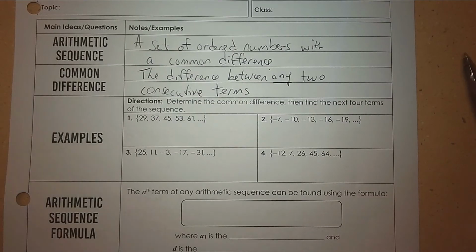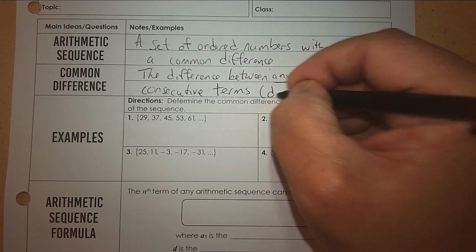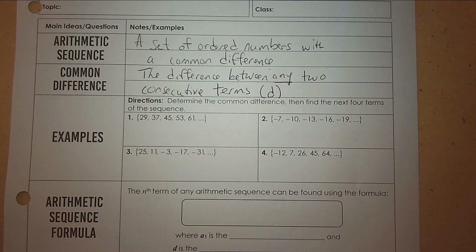And we usually use the letter d to represent the common difference.